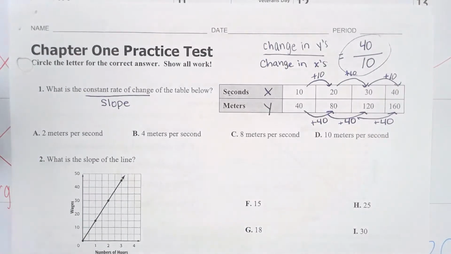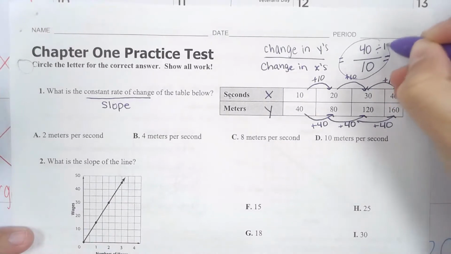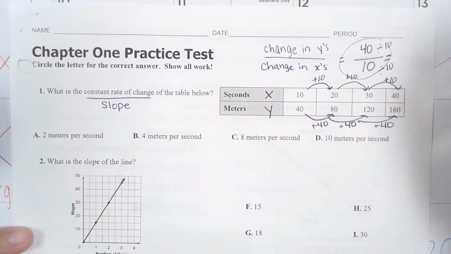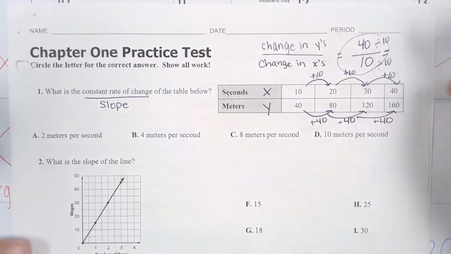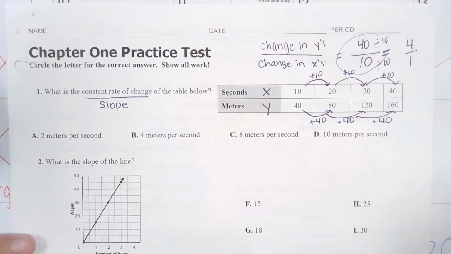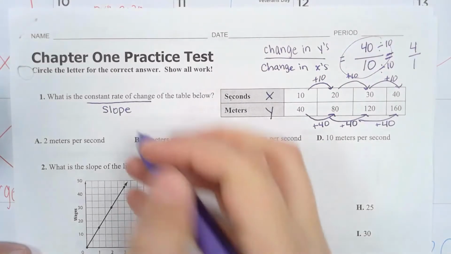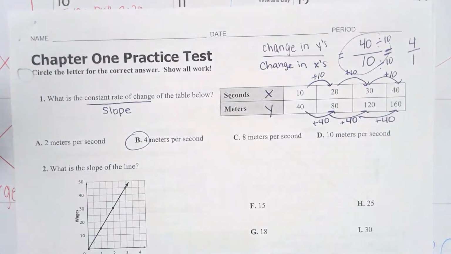But you must reduce if you can, and in this case we can reduce because we can divide both of these numbers by 10. And as you guys can see, we are going to get a unit rate of 4 over 1. So this means that for every second, our meter jumped 4 meters. So our answer here is B, 4 meters per second.